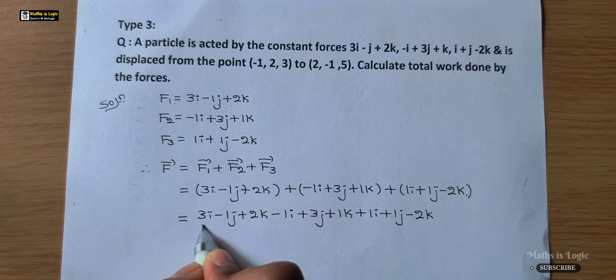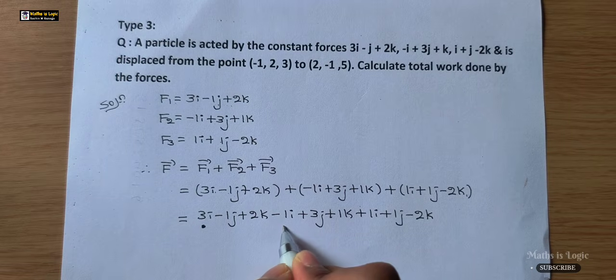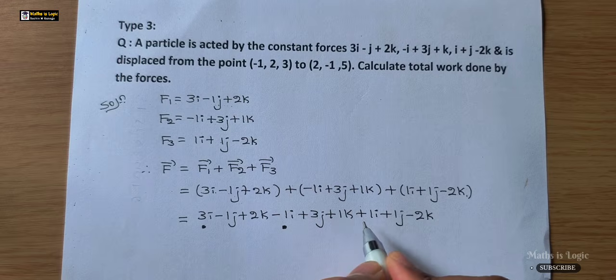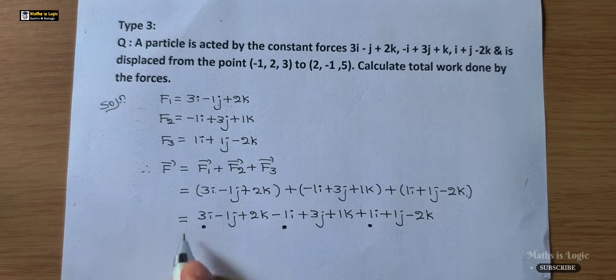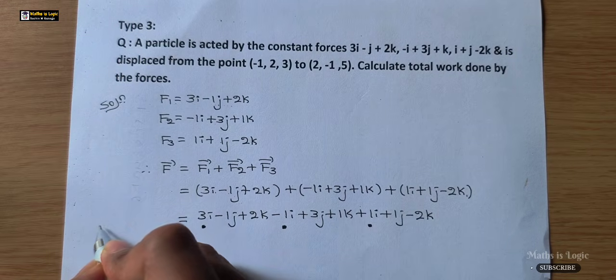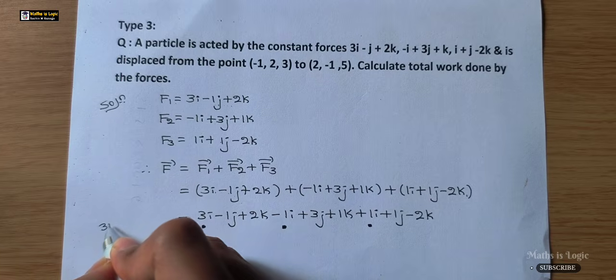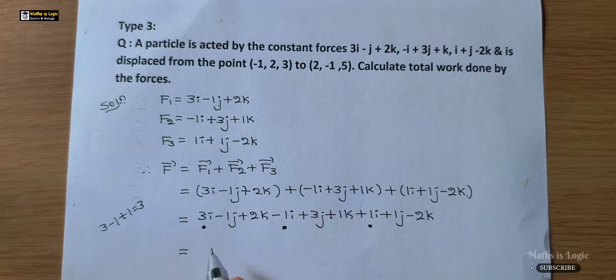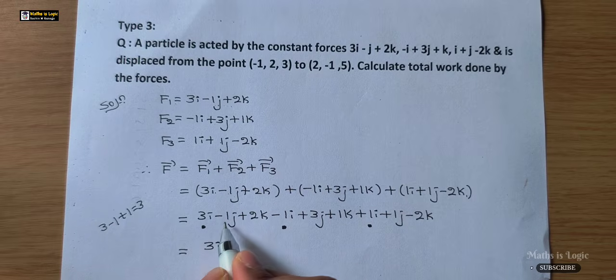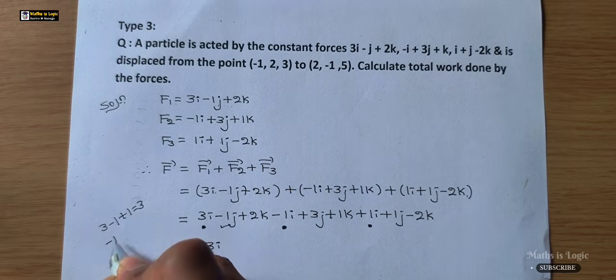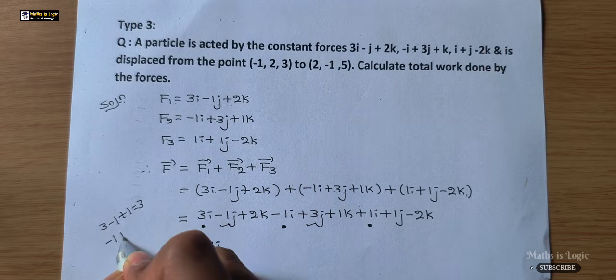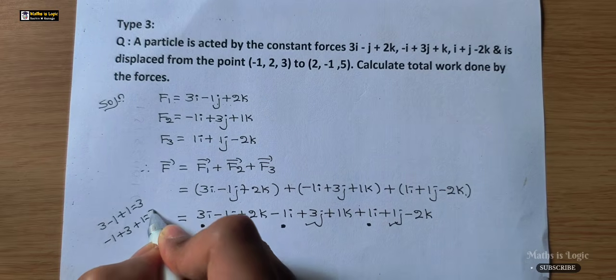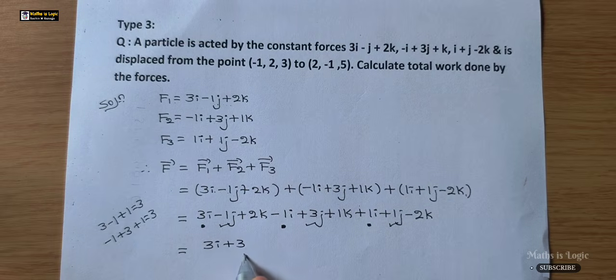Now go with the i term. 3 minus 1 is 2. 2 plus 1 is 3. So write 3i. Next j: minus 1j plus 3j, again plus 1j, you will get 3. So it is 3j.